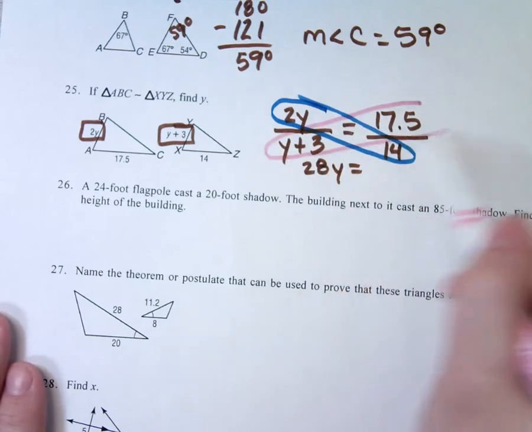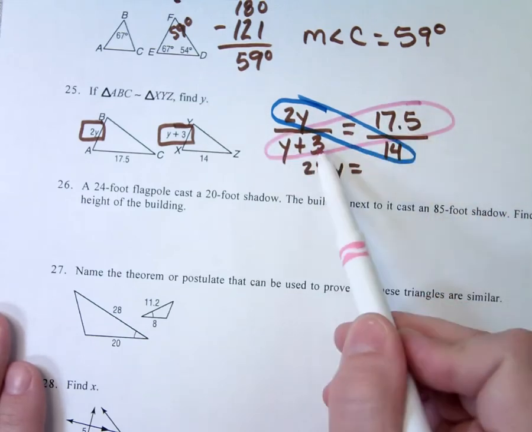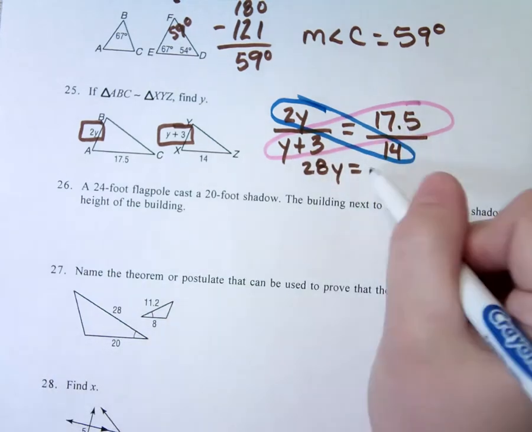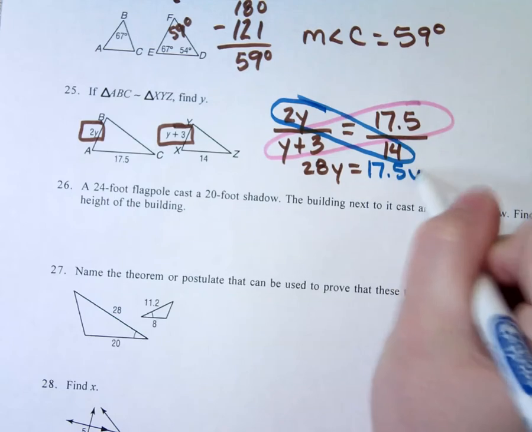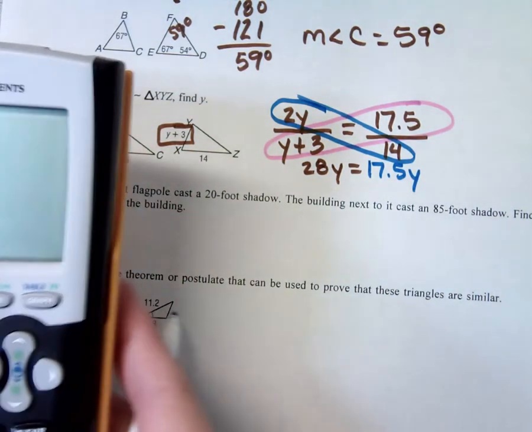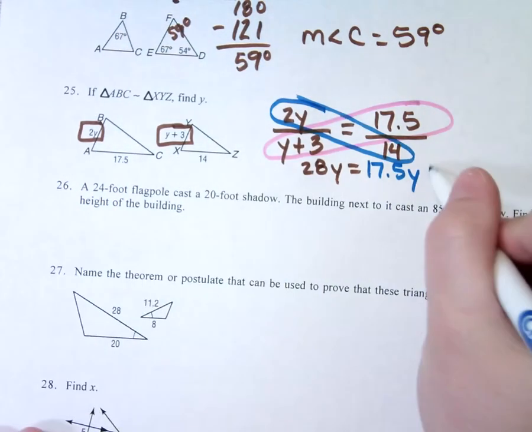When I multiply my other diagonal, I need to take 17.5 times y and 17.5 times 3. So 17.5 times y is 17.5y. And 17.5 times 3, let me just see here. 17.5 times 3, 52.5.